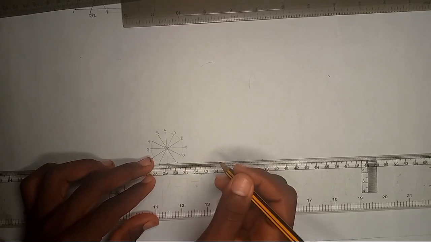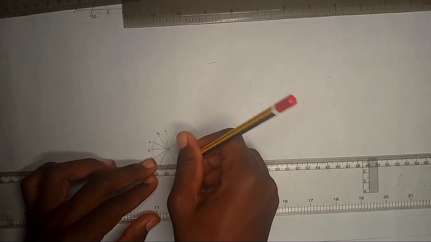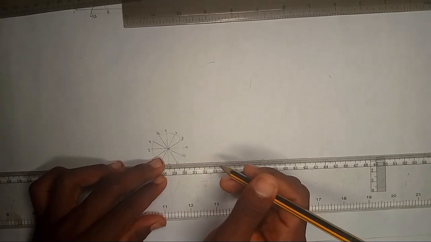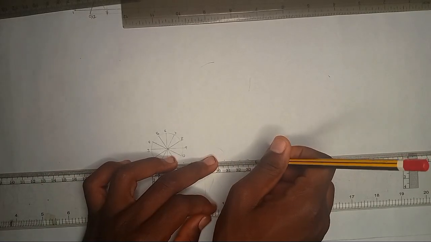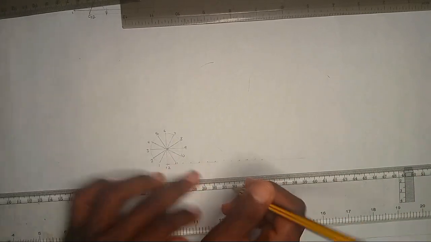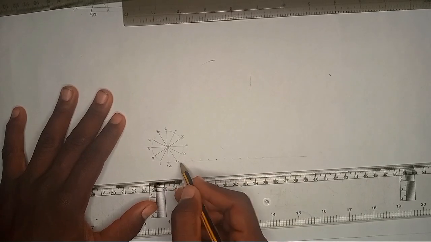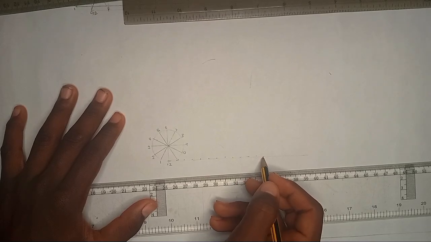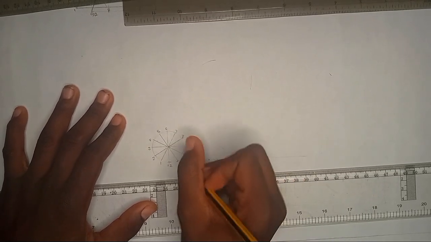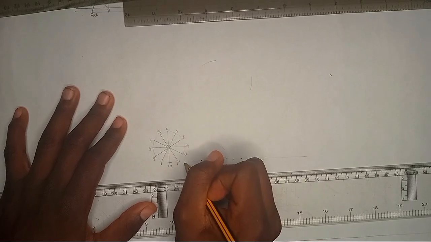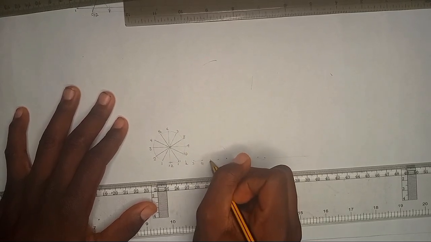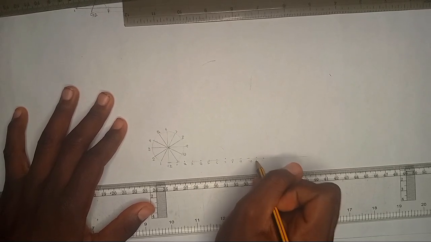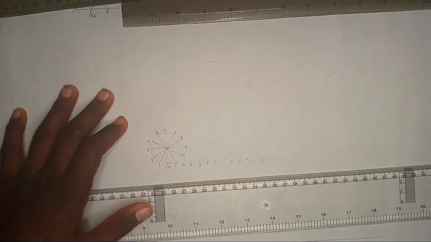Here we have 0.5, 0.5, 0.7, closer to 0.8, and this is it. Here we have 0.7, close to 0.82. So we have successfully divided it into 12. We count: 1, 2, 3, 4, 5, 6, 7, 8, 9, 10, 11, 12. Now we can mark it: we have this as 1, this as 2, 3, 4, 5, 6, 7, 8, 9, 10, 11, and 12. So that is it for that.